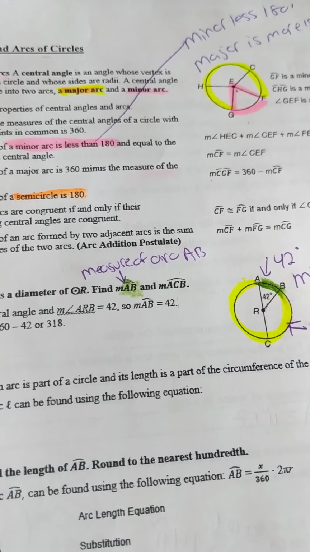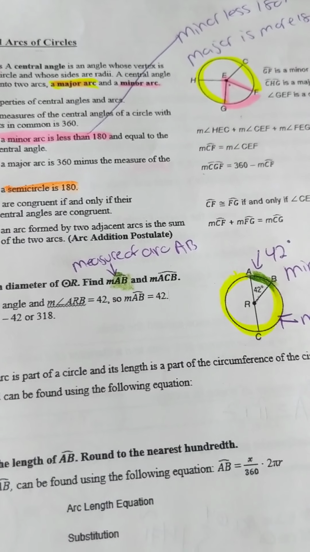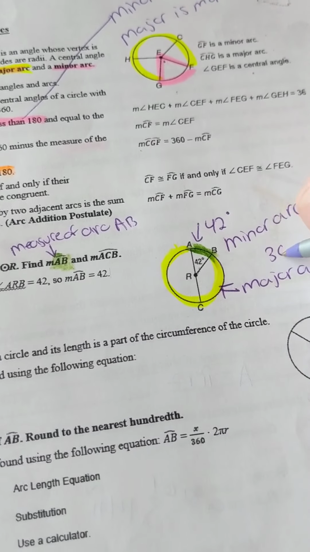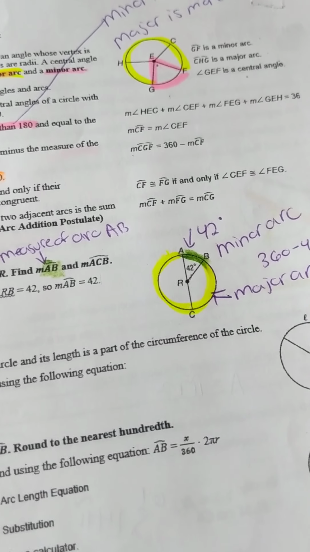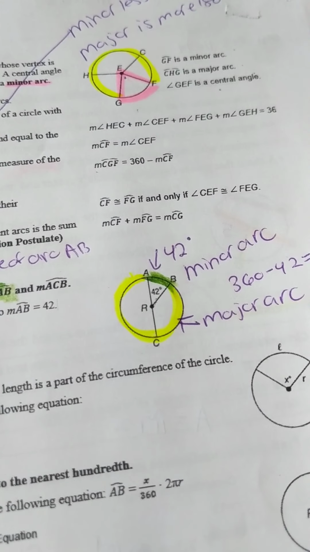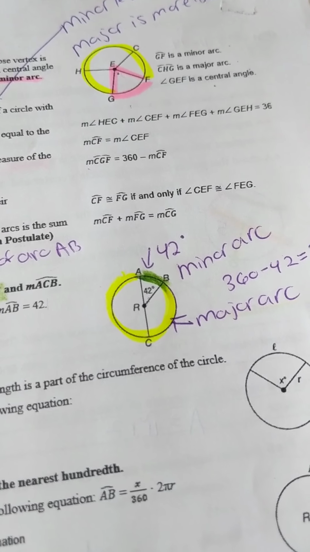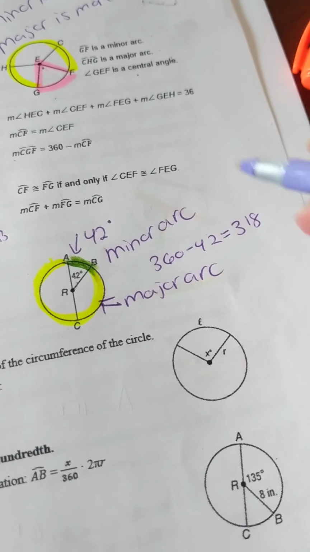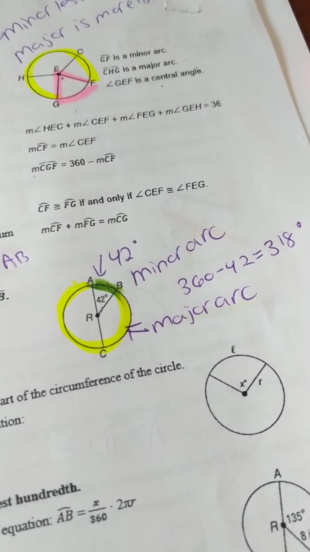So that one right there will be a major arc. And we just need to subtract that from 360. So 360 degrees minus 42 will give us 318 degrees. 318 degrees for our major arc.